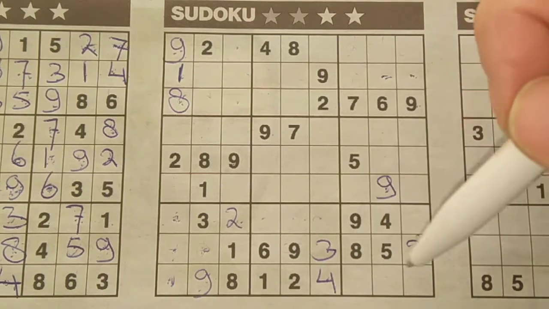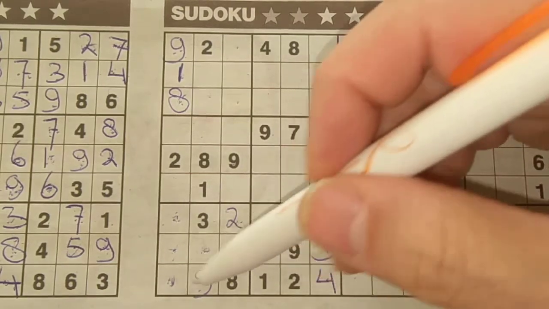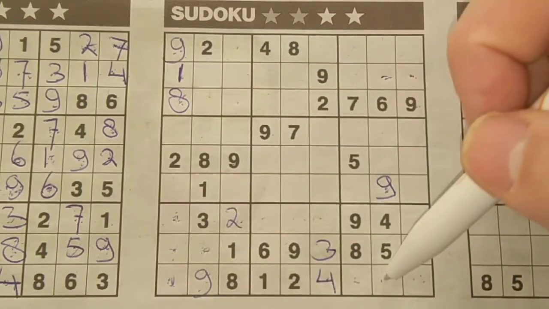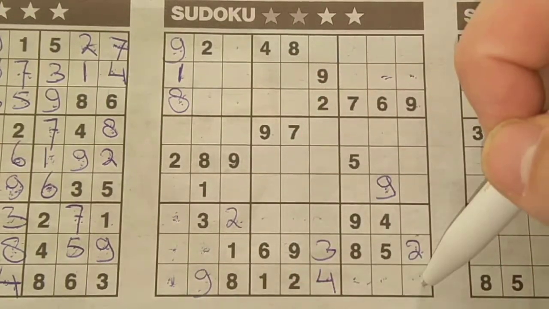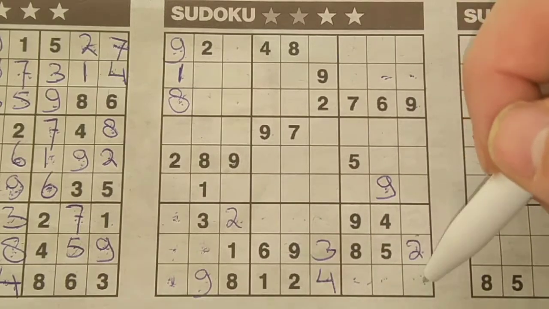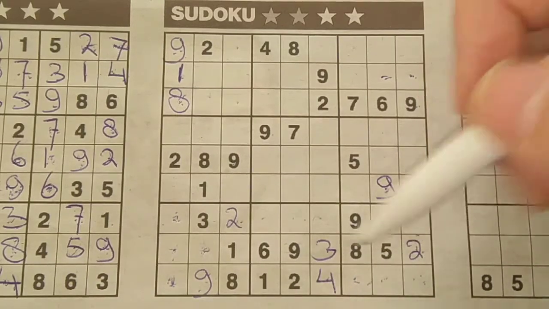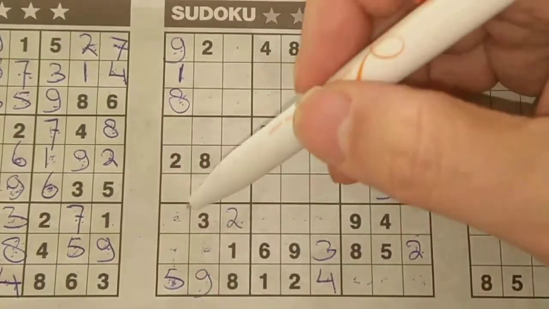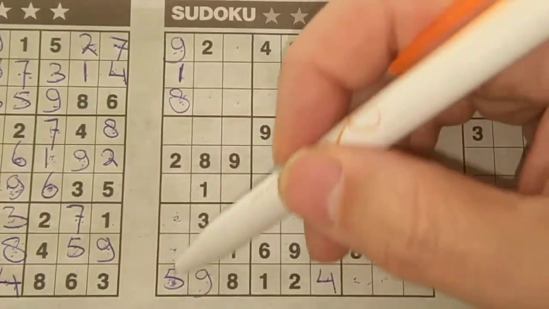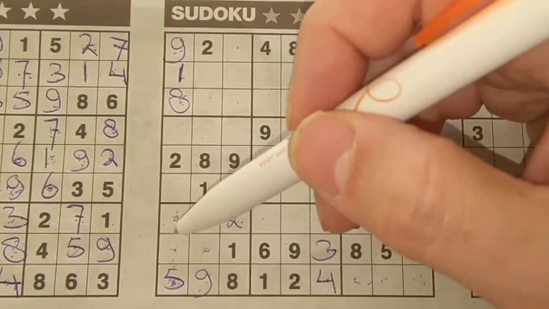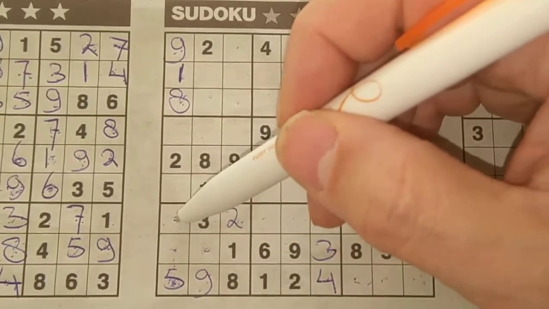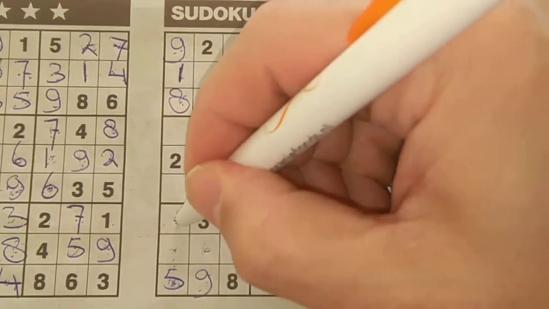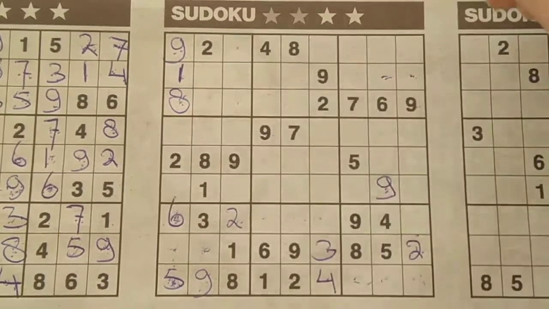And in the last row, 4 missing numbers. One of the missing numbers is a 5. We have a 5 here, so no 5 in those 3 boxes. 1 box left for the 5, should be this one. And then remember here, the 6 and the 5 as a pair. Here goes the 5 and there goes the 6.